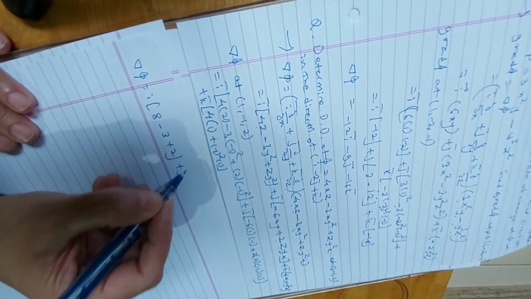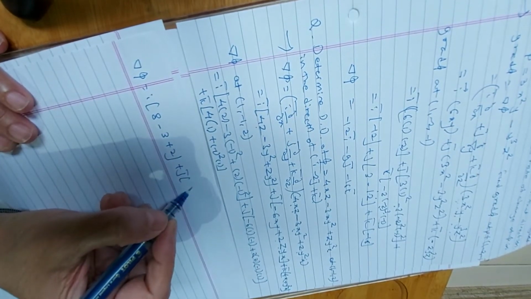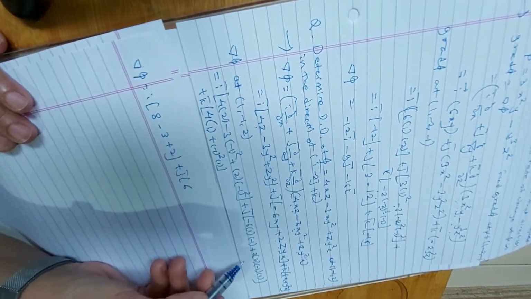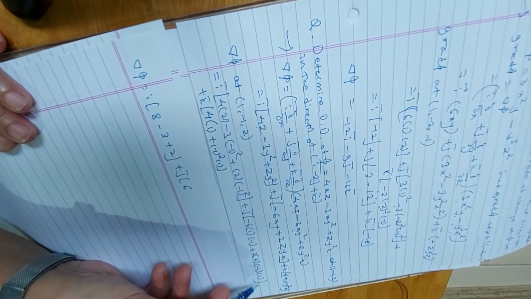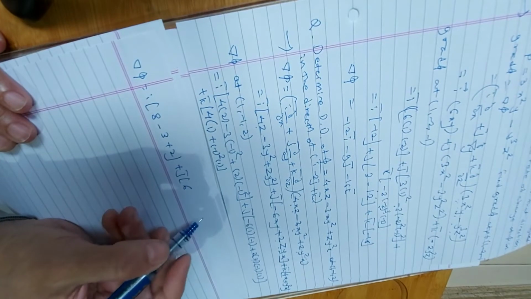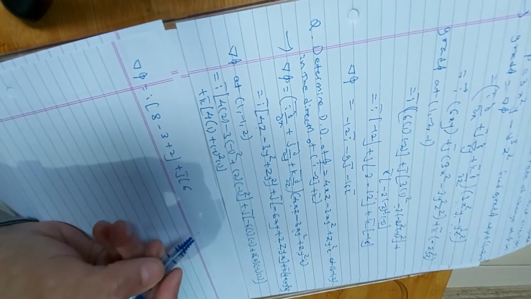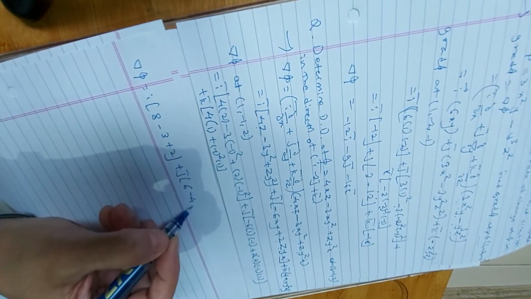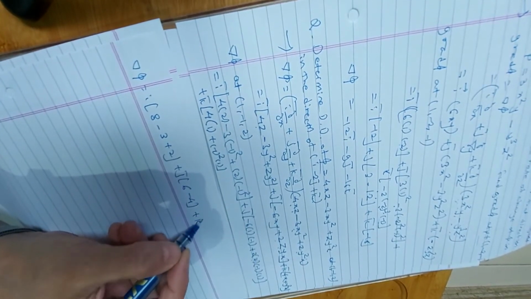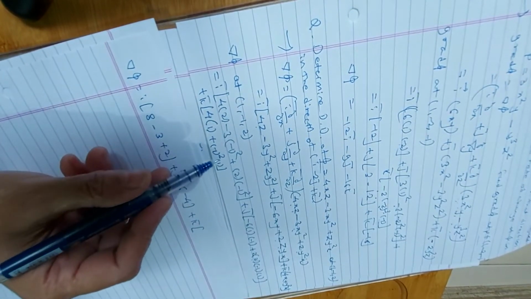Plus j. Here it will be -6 into -1 will be 6. Correct? And here it will be 4, and -1 into 1 will be -1. So minus 4. Correct? So in short, what I got over here is 6 minus 4, plus k times, what I got here? 4 minus (-1)² is 1.